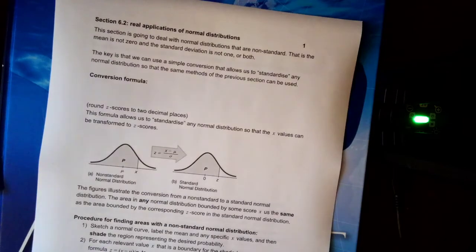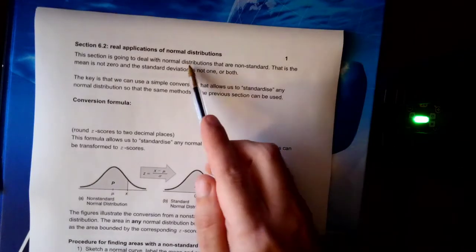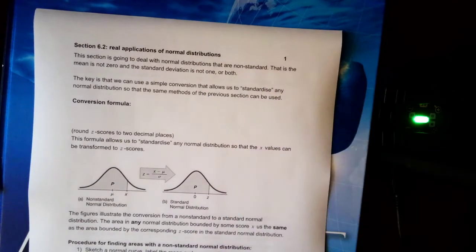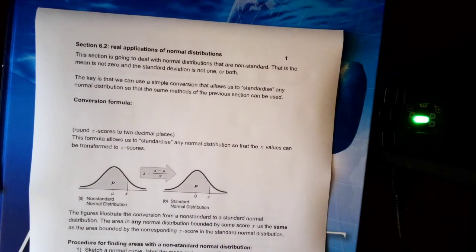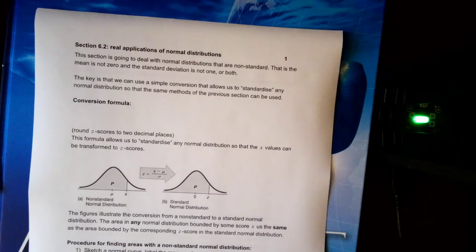Hello everyone. Today we're going to be talking about Math 121, section 6.2, and this is going to deal with normal distributions that are non-standard. That is, either the mean is not 0, or the standard deviation is not 1, or both, right? One of those things has to fail.